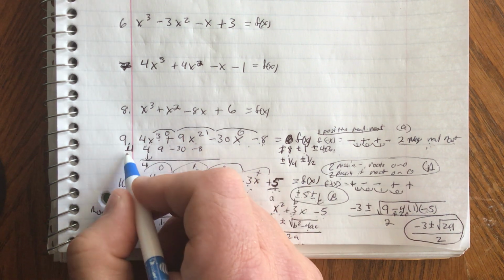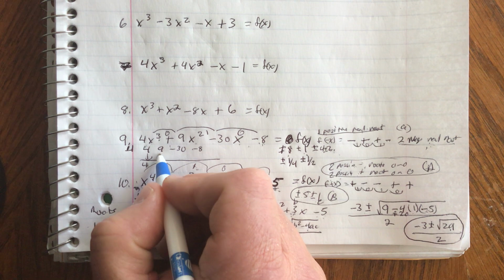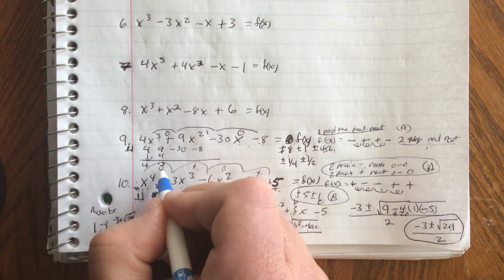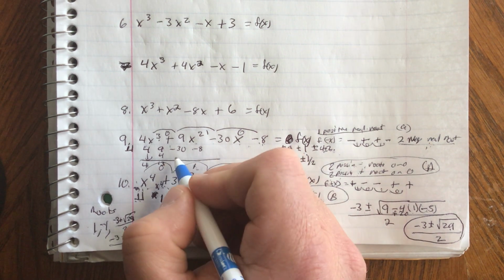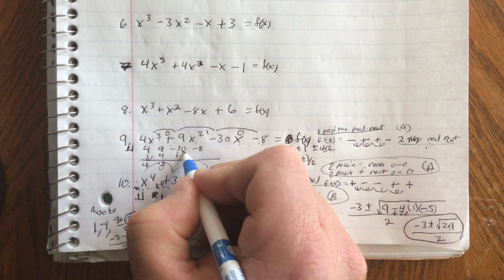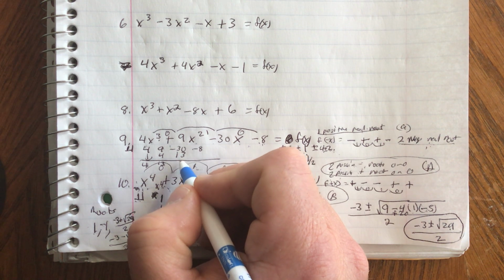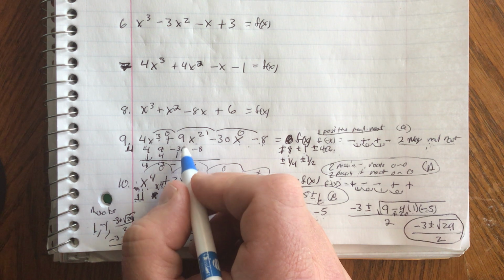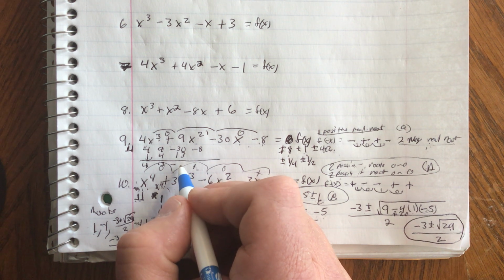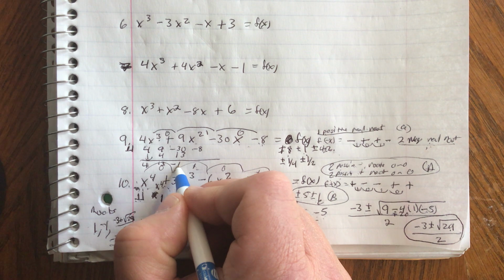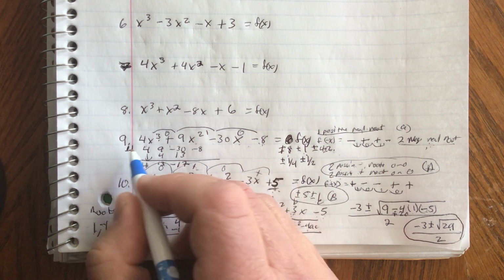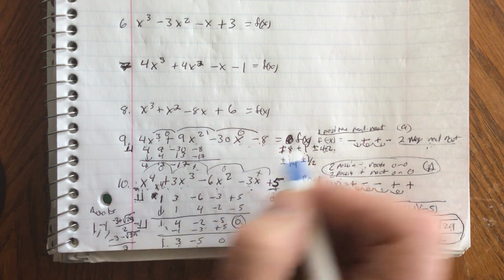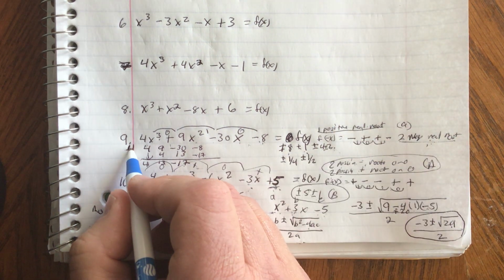Remember to drop down that first term, multiply and add all the way across. 1 times 4 is 4. 9 plus 4 is 13. 1 times 13 is 13. 13 minus 30 is negative 17, I think. And 1 times negative 17 is negative 17. That one didn't work. So I'm saying, all right, 1 didn't work.